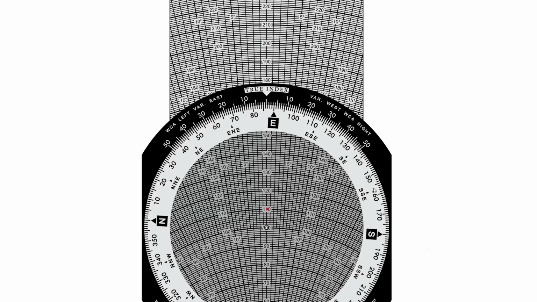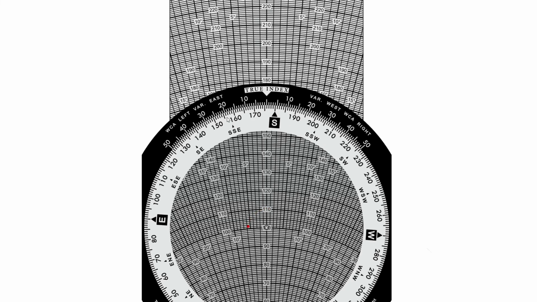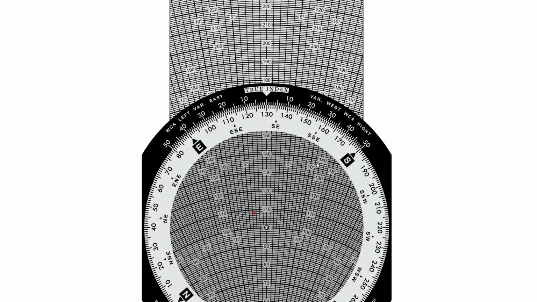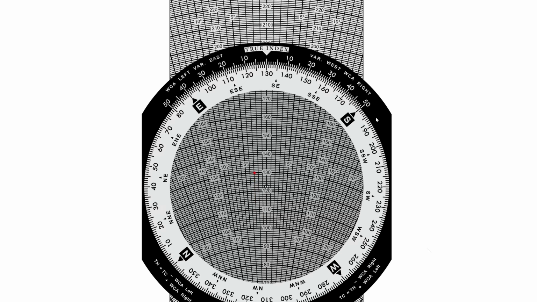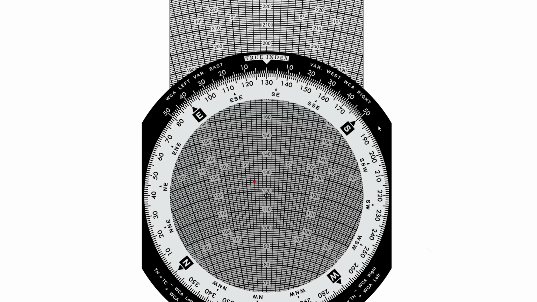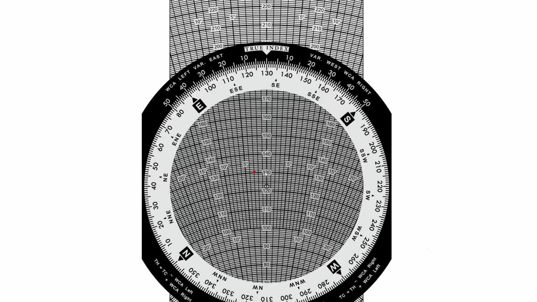After that, we line up our true course. Let's use 130. Once we have that, we put this red dot on our true airspeed, which we learned how to calculate or convert earlier. Let's say we are going 130 knots true. Now this circle in the middle points to our ground speed. Right here it looks like it's about 122, 123. Another thing it tells us is our correction angle. Since it's to the left, we are going to have to correct 3 degrees. You can see the different degrees are on here and labeled.